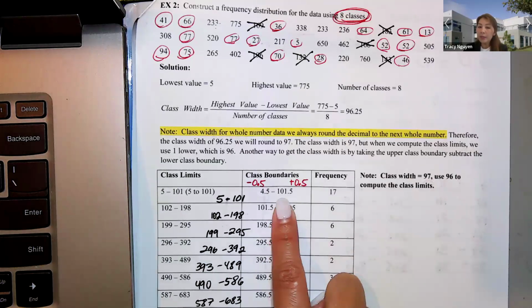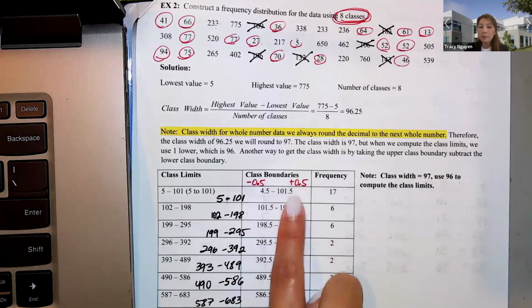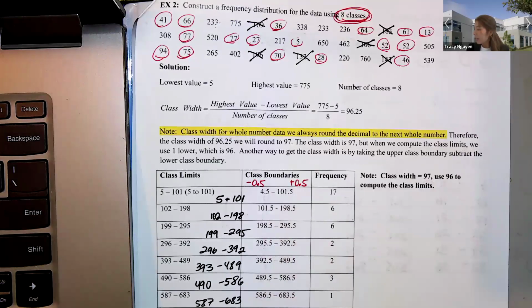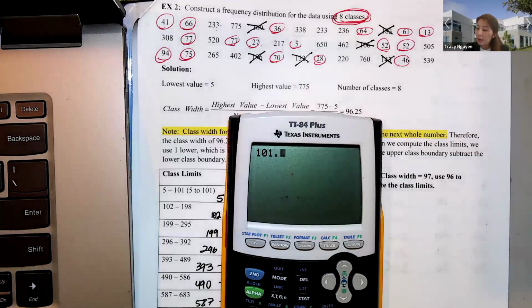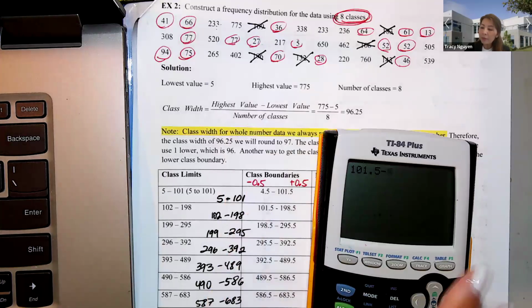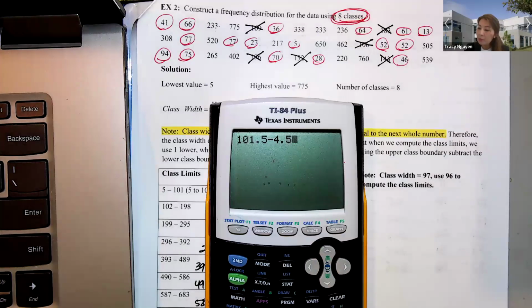If you look at the class width coming from the class boundary, if you take 101.5, which is our upper class boundary, minus our lower class boundary of 4.5, we end up with the width of 97.